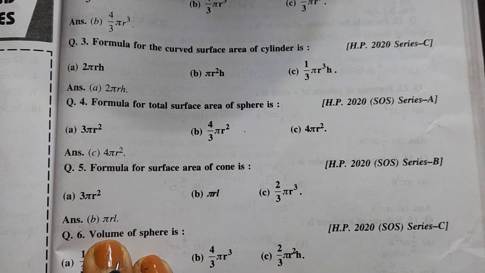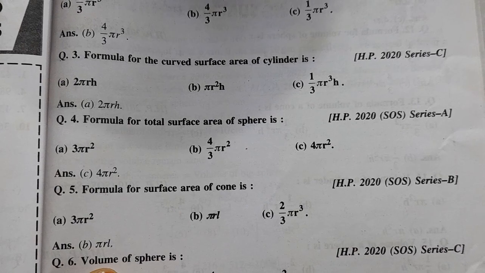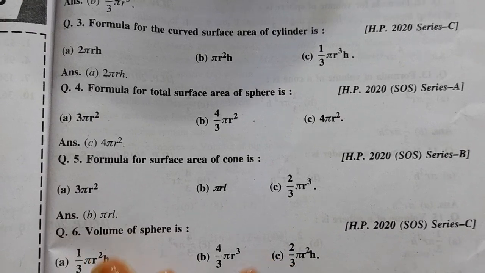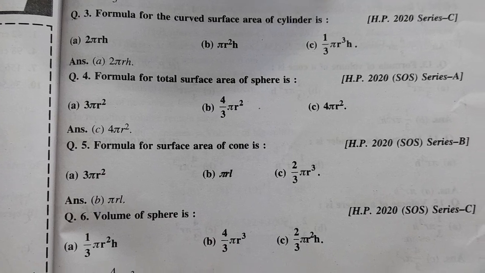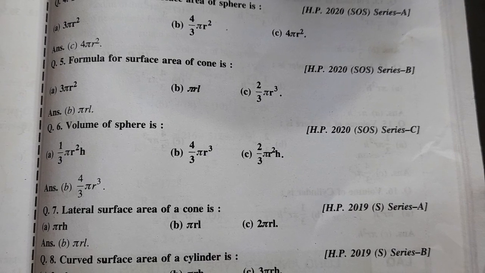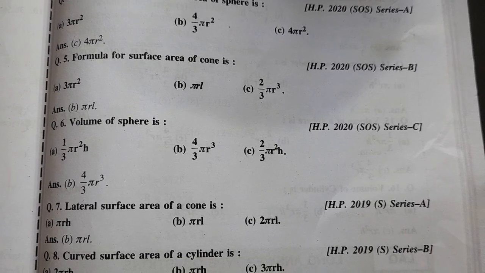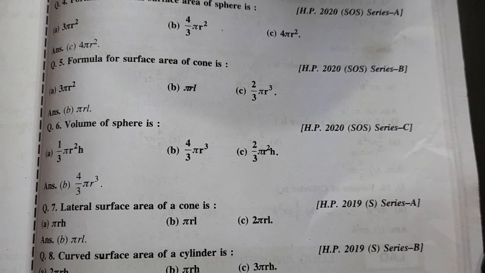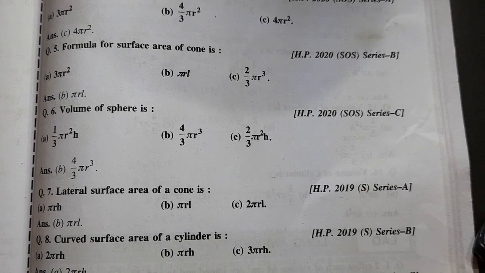Our next question is question number 3: the formula for the curved surface area of the cylinder. We know that the formula is 2 pi rh, so option A is right. The next one is the formula for the total surface area of the sphere, that is 4 pi r square. Next is question number 5: what is the formula for the surface area of a cone? The right one is option B, that is pi r L. The next one is the volume of the sphere, that is 4 by 3 pi r cube. So the right option is option B.